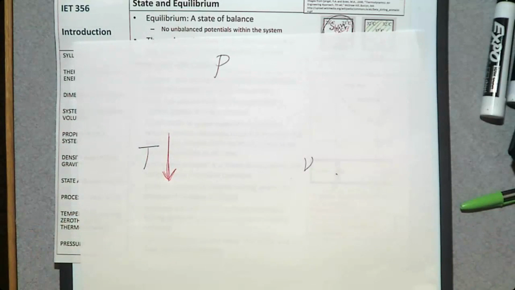Goes up or goes down? The answer is, we don't know, because we have no information about its volume, right? Because they are all connected. So when temperature goes up, pressure can go up or down depending on how volume changes. So we cannot say how this pressure changes because of this temperature change.